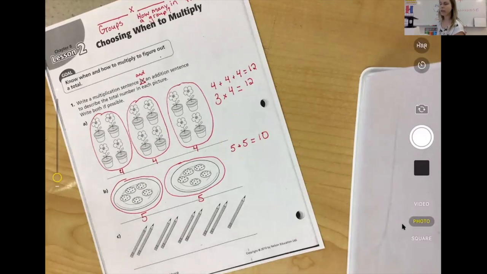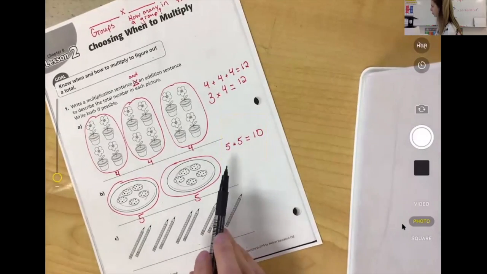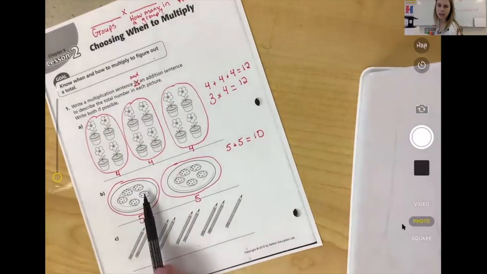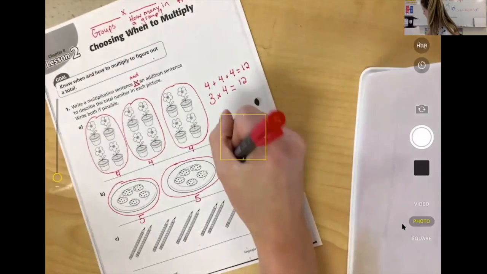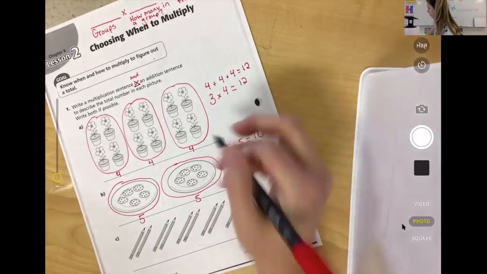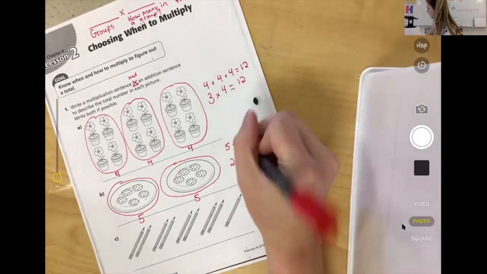But if you were in real life and you saw those cookies, you would know 5 plus 5 is 10, just like that. But because we're practicing multiplication, we'll look at this. So how many groups? I have 1 group, 2 groups, and there are 1, 2, 3, 4, 5 in a group. 2 times 5 is going to be the same, 10.